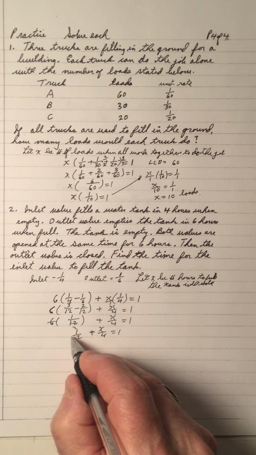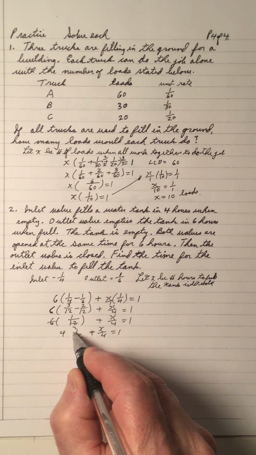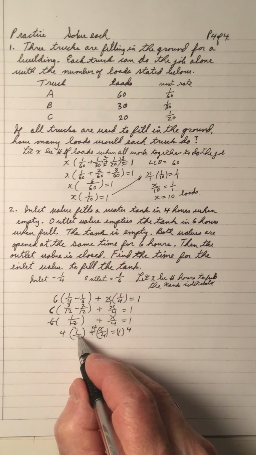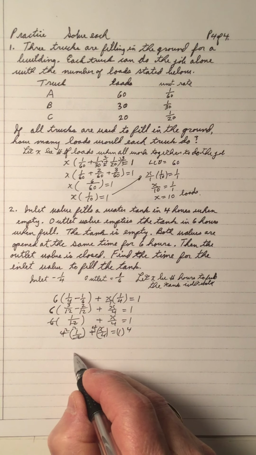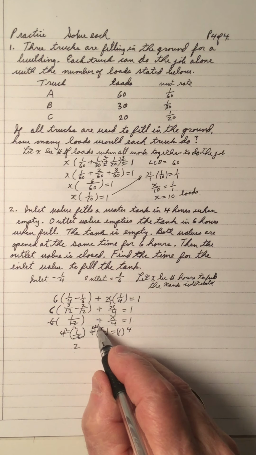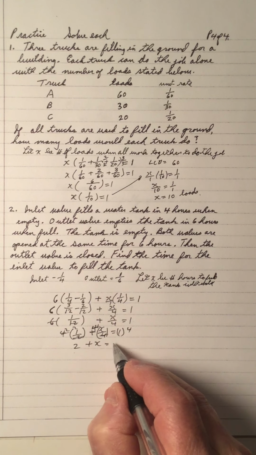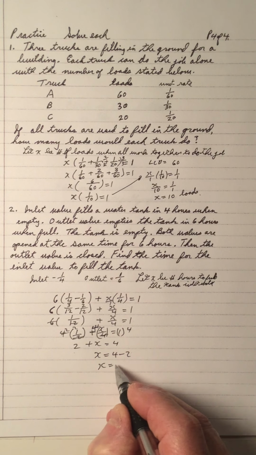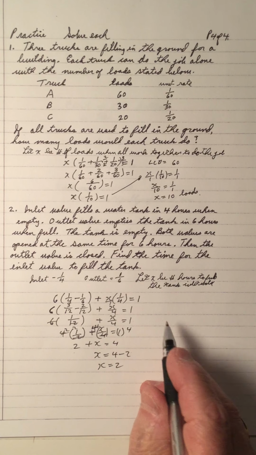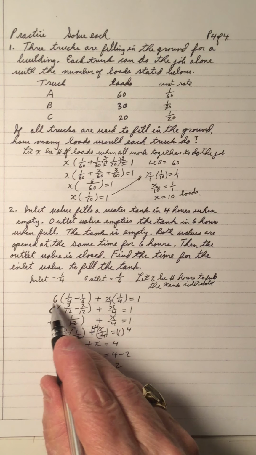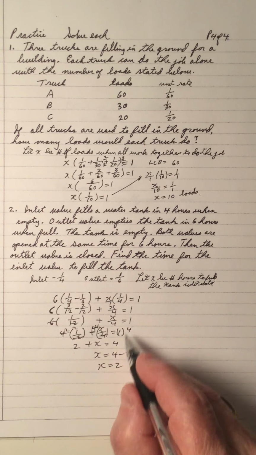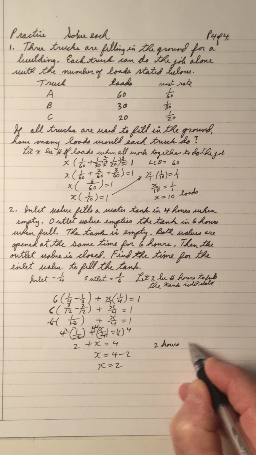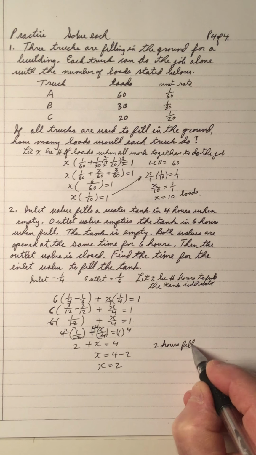Notice I have a fraction, so I multiply by the LCD, which is 4. 4 times all these fractions will eliminate the denominator. 2 into 4 goes 2, so I get a 2. 4 into 4 goes once, so I get an x. And 1 times 4 is 4. So x equals 4 minus 2, so x is 2. So after both valves are open for 6 hours, it'll take the inlet valve 2 hours to fill the tank, working alone.